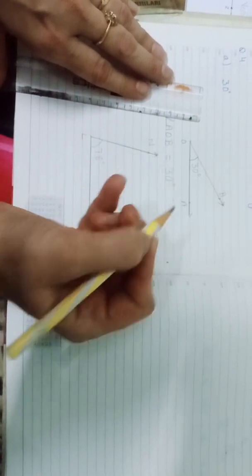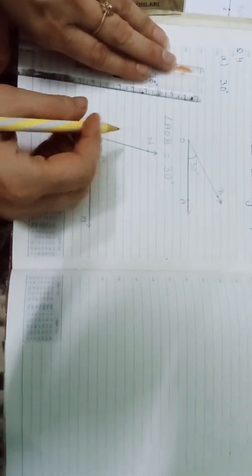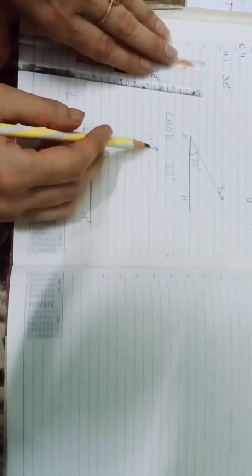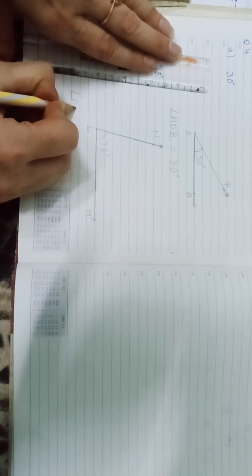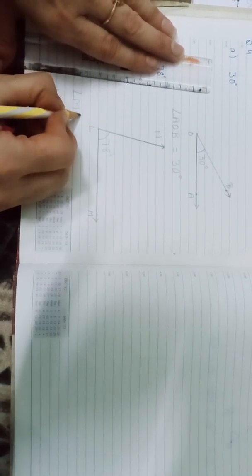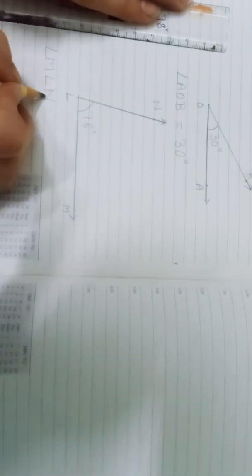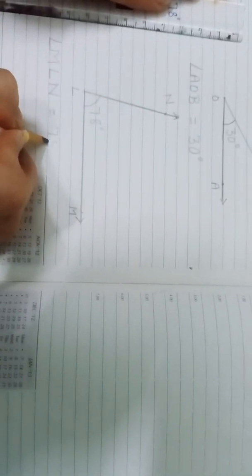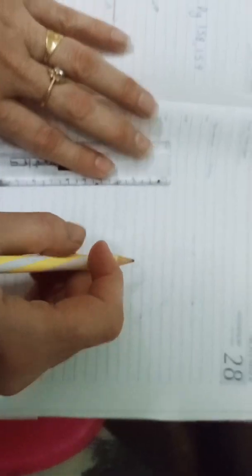You can give any name to it. So MLN. Now you can start from N or M. So I start from M, then L will be in the center, MLN, and that is of 78 degrees. Now next is of 90 degrees. You can construct it. Now I am going to tell you about 170 degrees.